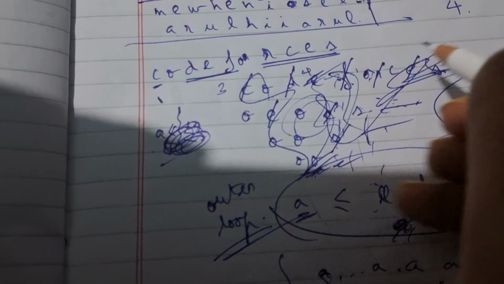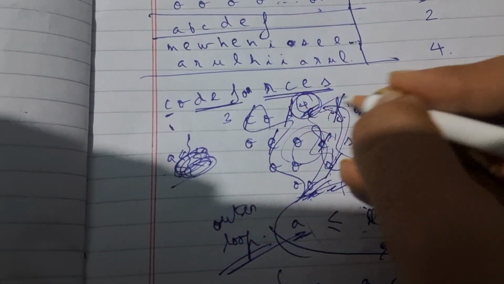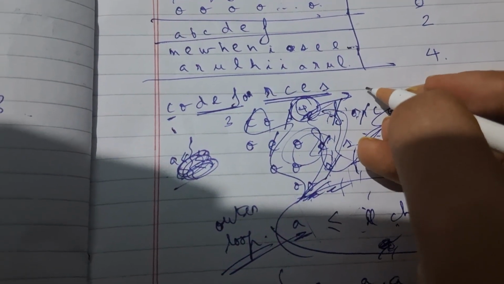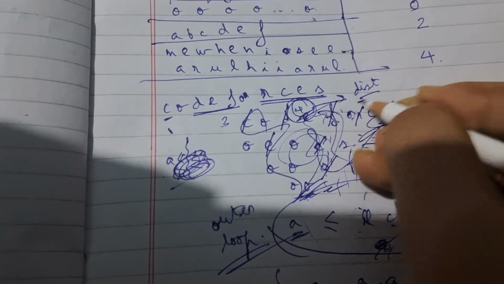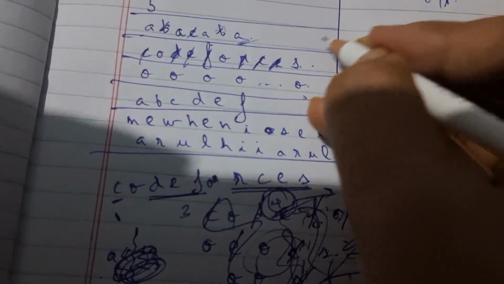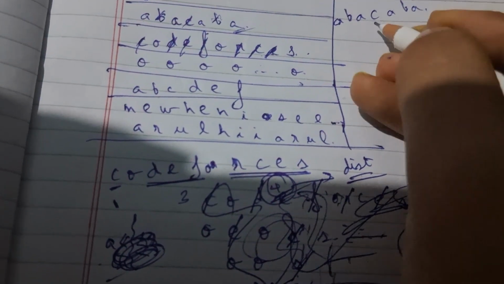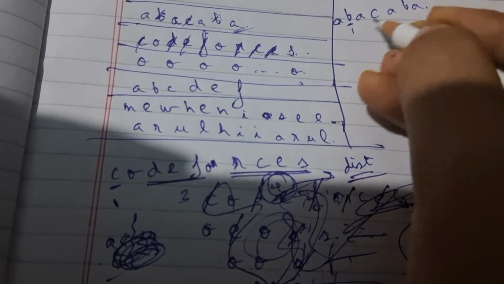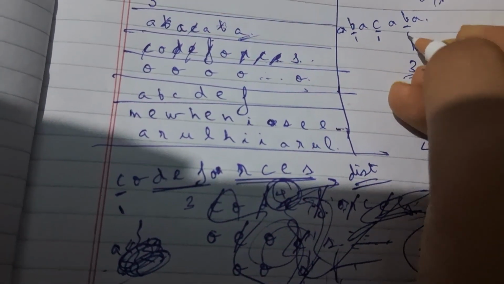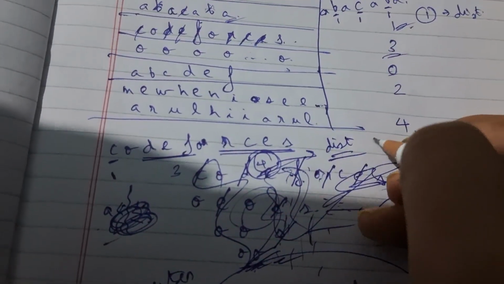So the maximum is 4, right? So let's say this 4 is the distance. I am giving it the name distance. So for A, B, A, C, A, B, A, what would be the distance? The distance will be 1, 1, 1. So what is the maximum? It is 1, right? So the distance is 1, and for this the distance is 4.